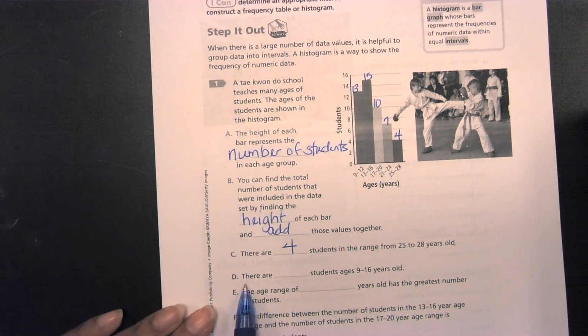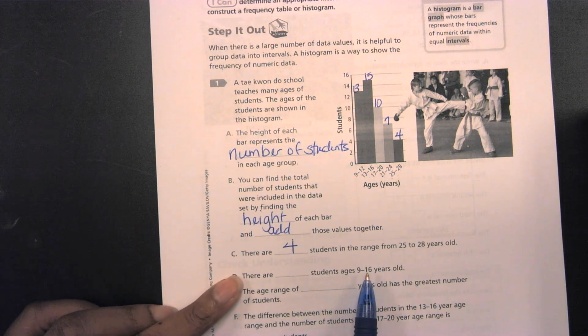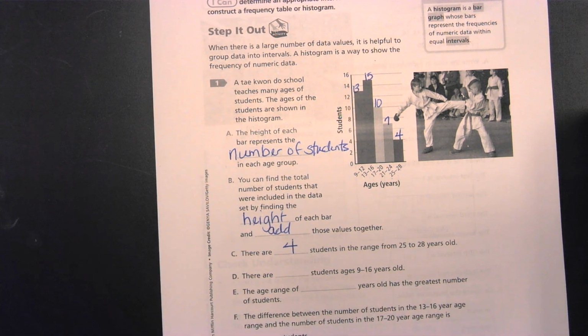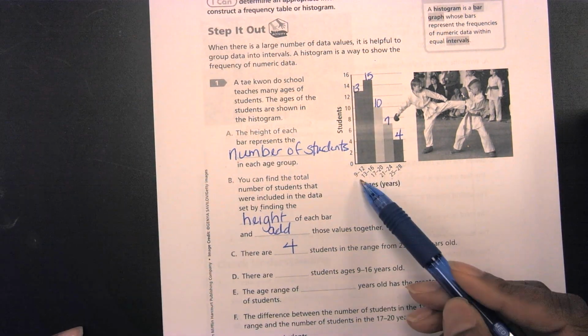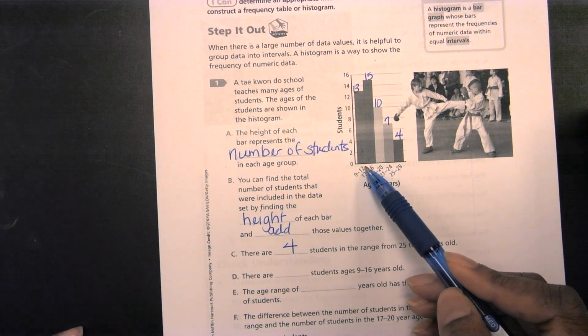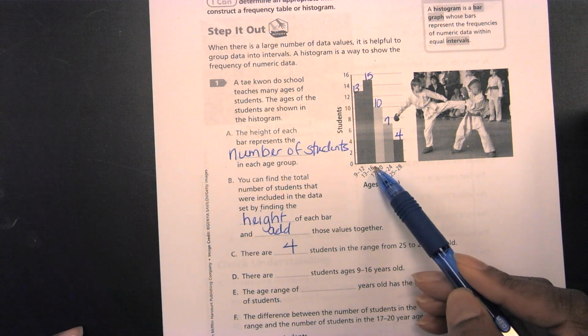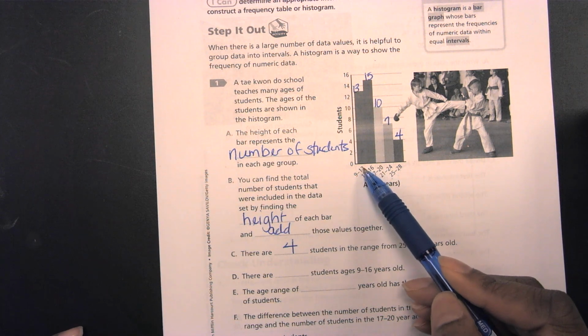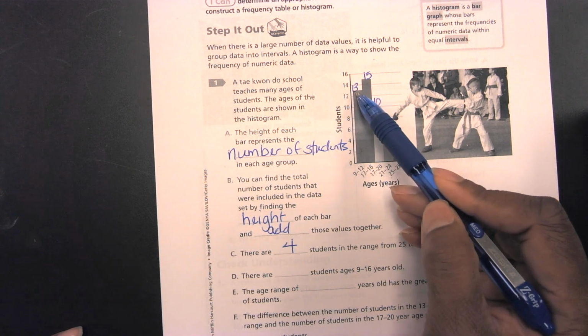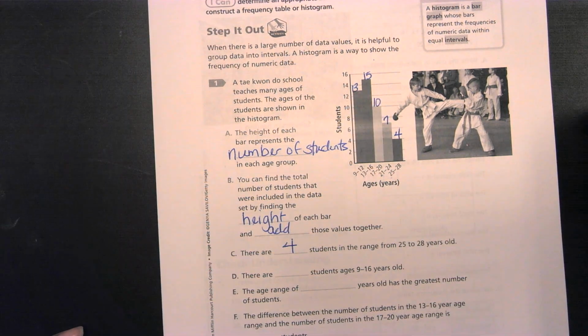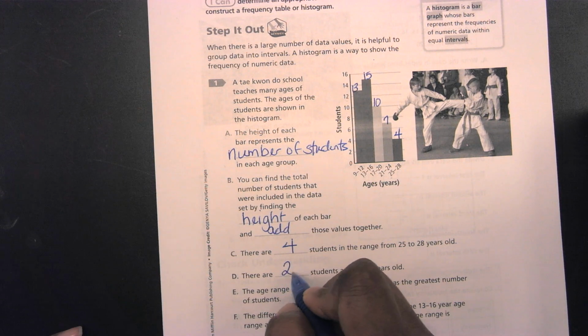Now, the next part says there are blank students between the ages of 9 to 16 years old. 9 to 16. How many students are there from 9 to 16, Jakar? 28. And the way he got the 28 was he said the 13 with this 9 through 12. Keep in mind, they want to go from 9 to 16. So he took the 9 to 12, which was 13, and then the 13 through 16. So he added the 13 plus the 15 to give you 28.